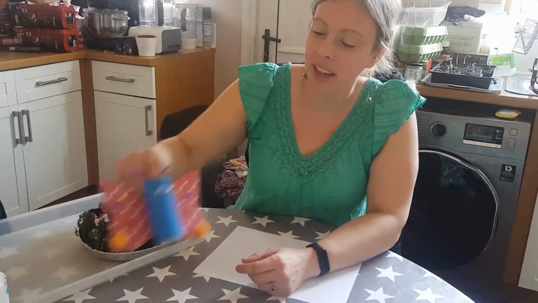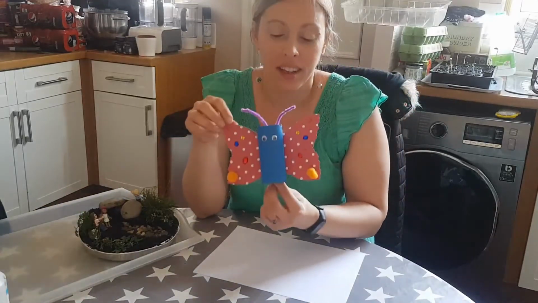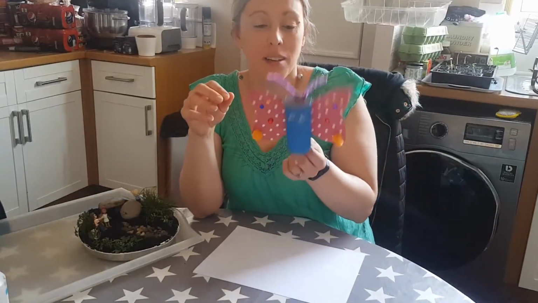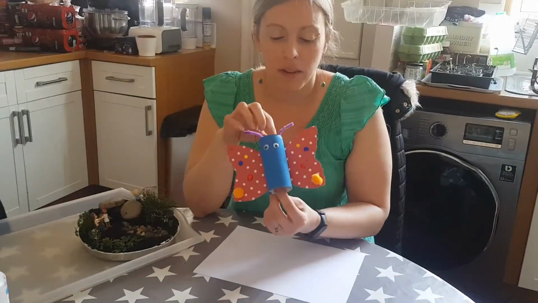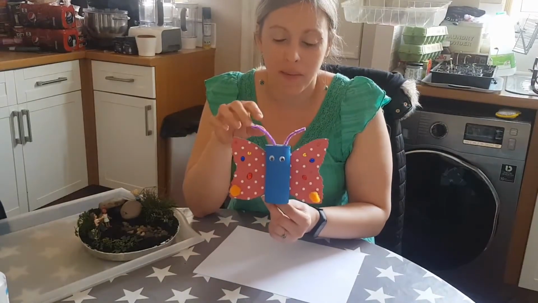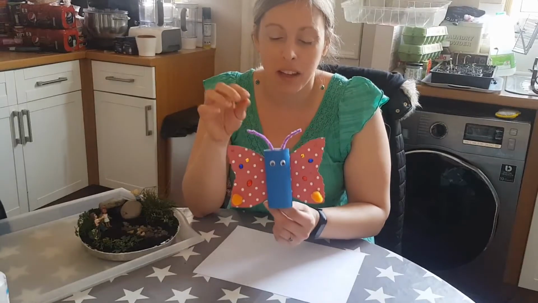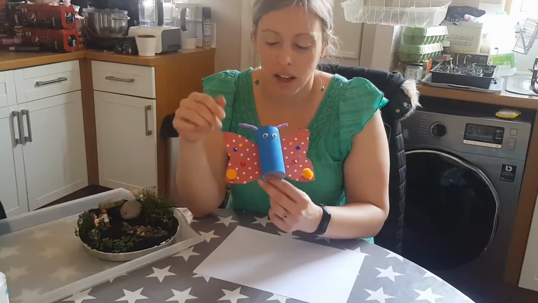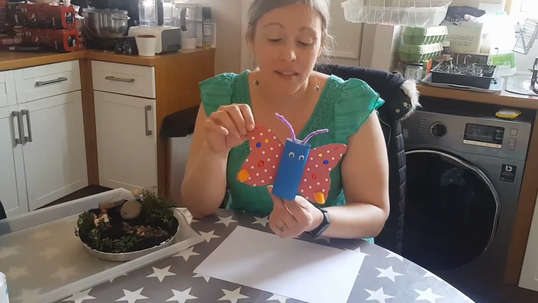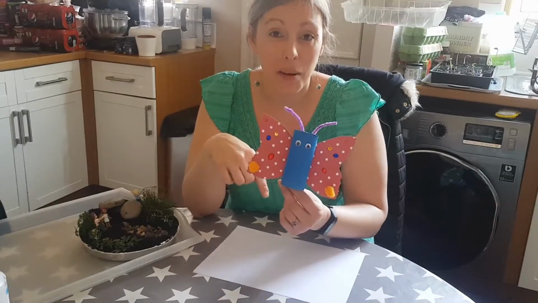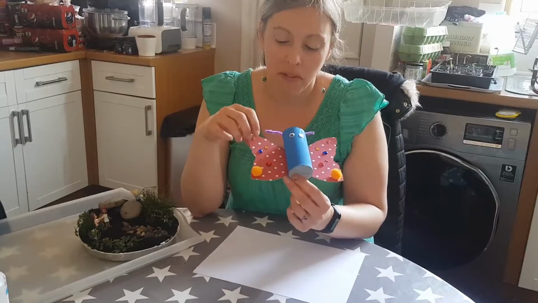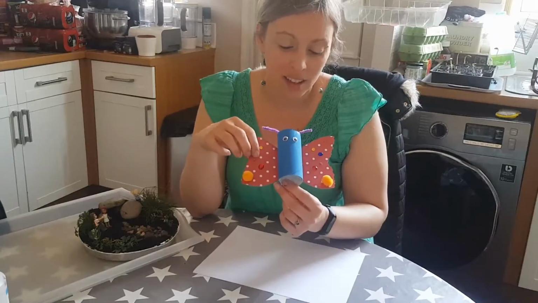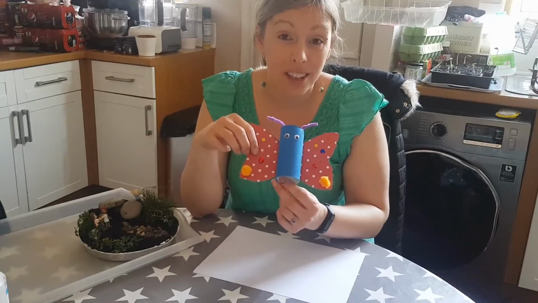So our little butterfly looks like this. He can flutter in the wind, and he's made from a toilet roll tube. He's made with antennae made from pipe cleaners. He's got some googly eyes on him. This is just some card that I had lying around. With the one we're going to make today, we're going to use paper. And we've got some gems on here that I stuck on, and some glitter glue to make him look good.